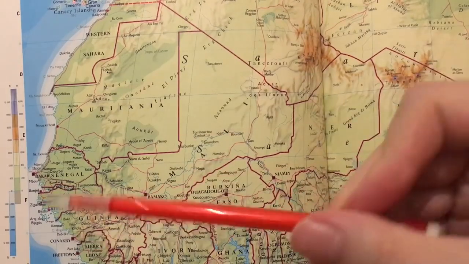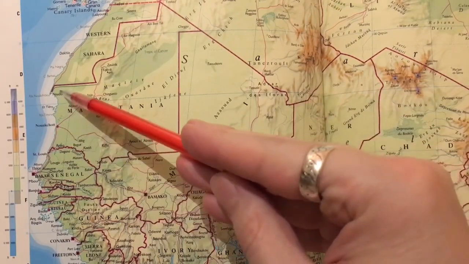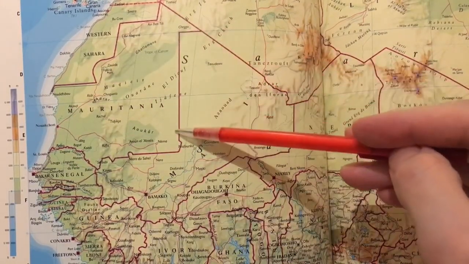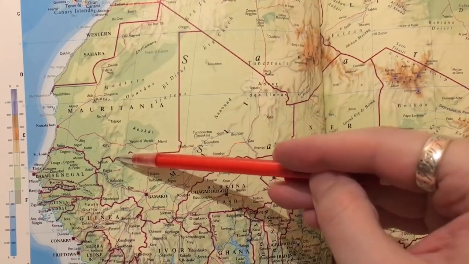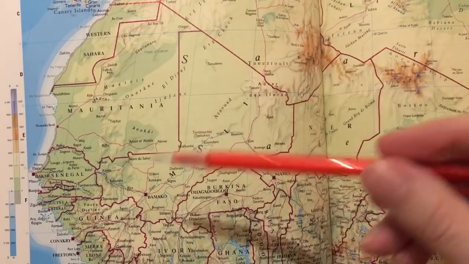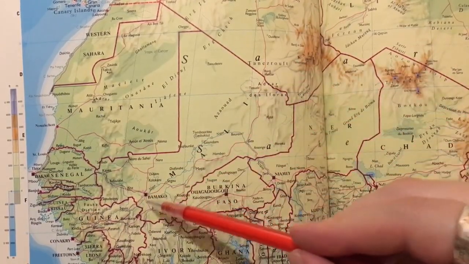So Mauritania has the most bizarre frontier of practically any country I've seen. If I do Uzbekistan at some point, then you'll think that's even crazier. And then this is Mali, with Bamako as the capital.